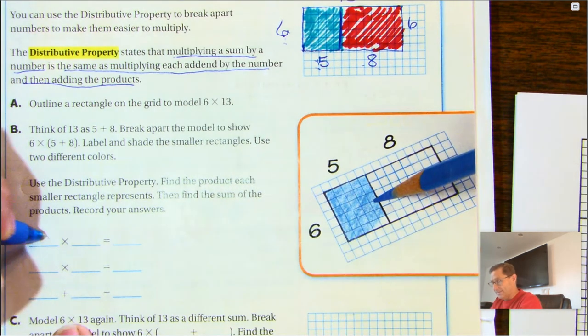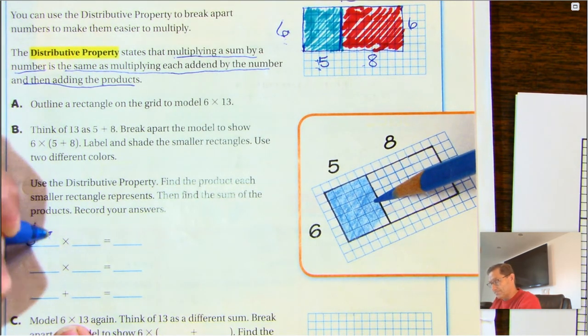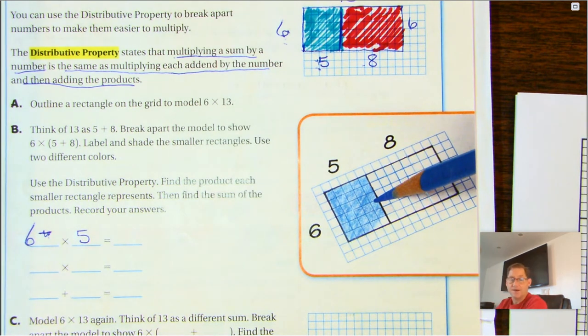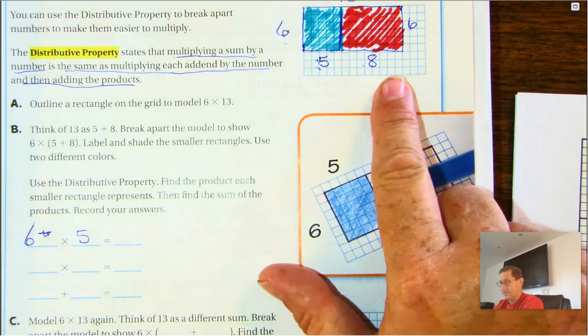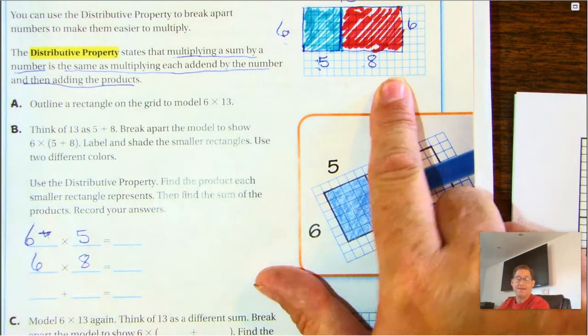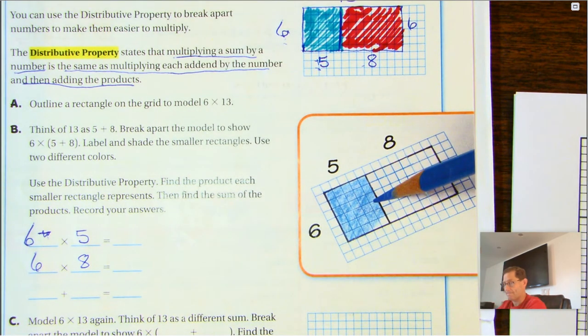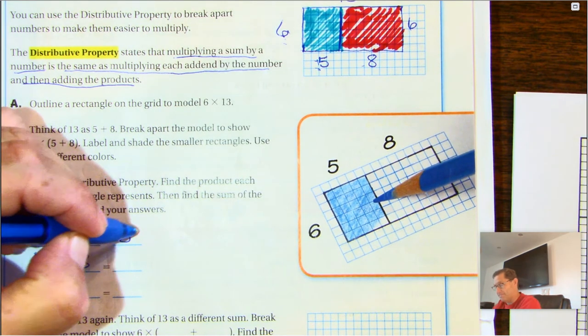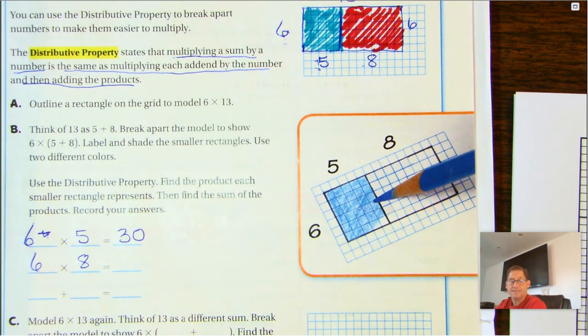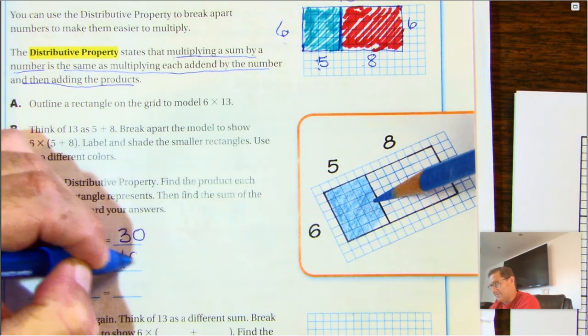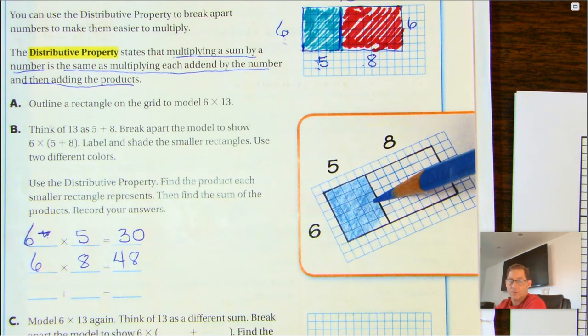So we know that one of the rectangles is a 6 by 5. We now know another one is 6 by 8. So 6 times 5 is 30. Sorry, 6 times 5 is 30. So add 15, 18 more. So 3 more 6s, 18 more, and we get 48. So 6 times 8 is 48.